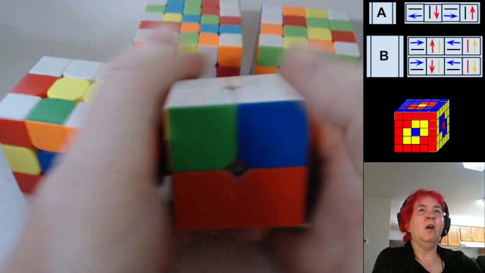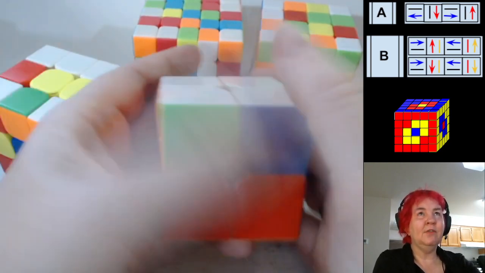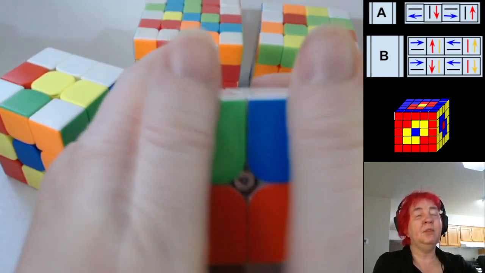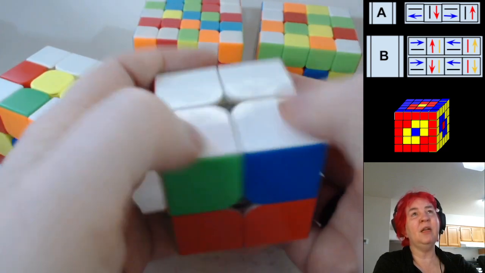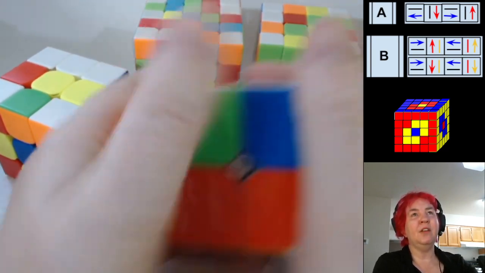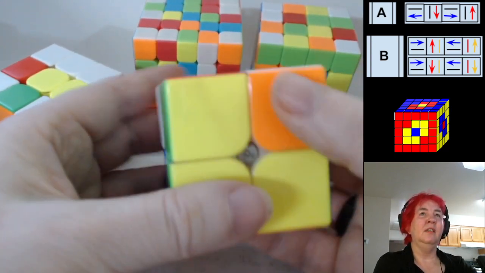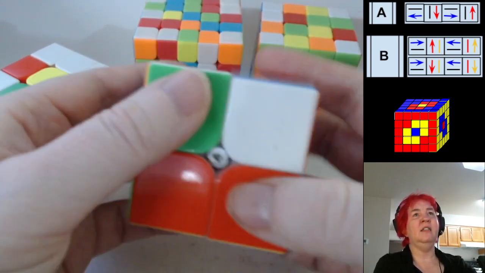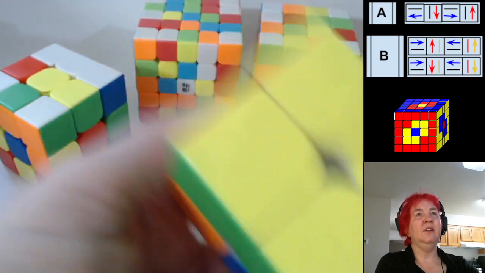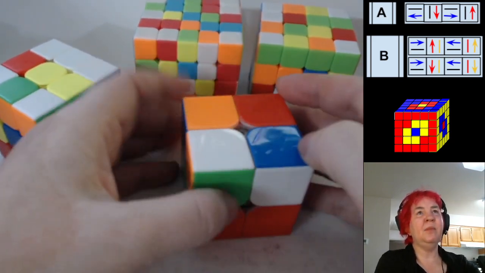Okay, holding it either way, right into Formula B. Top row, 2 columns. It's easy to know which 2 columns for this one, but we're working with the corners, so they're the outside columns. Slide up, slide up, slide down, slide down. Okay, yellows are still happy because Formula B did not mess them up.